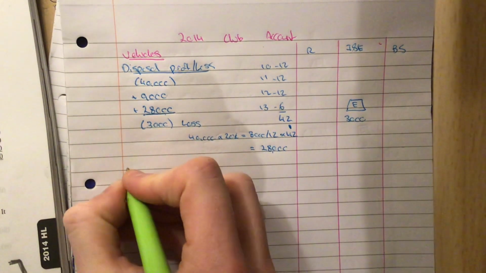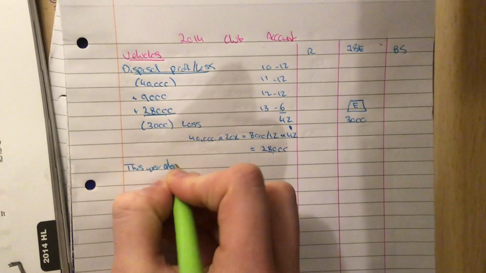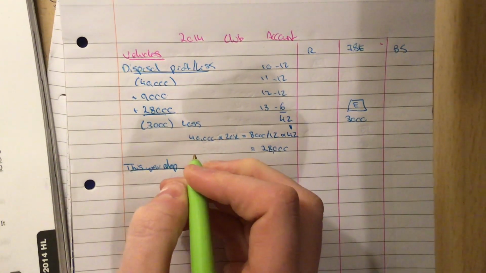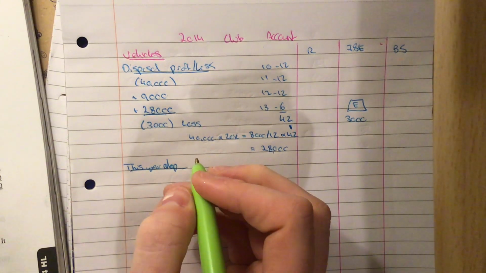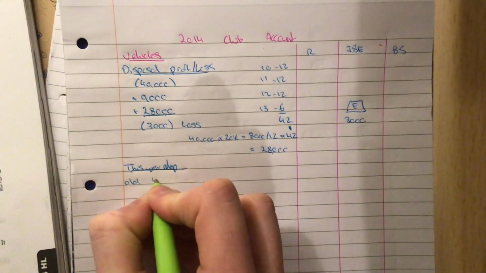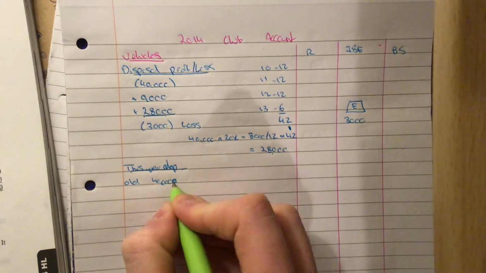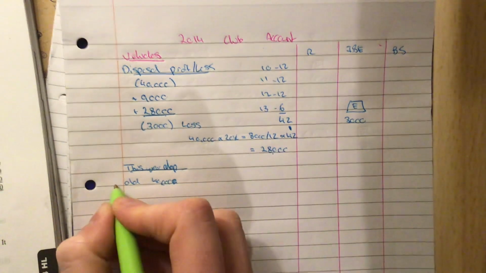Now once we've the disposal done, what we can then do is the depreciation charge for this year. How we do that is, we sold an old asset of 40,000 euros during the year, which means I still have to get my depreciation charge on that asset.